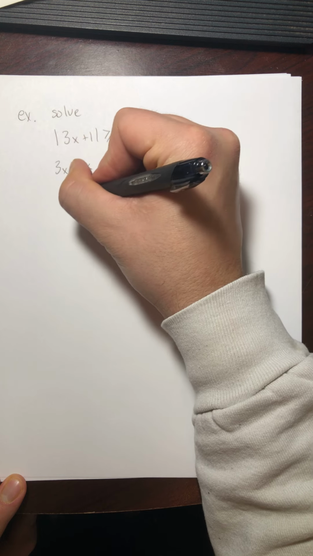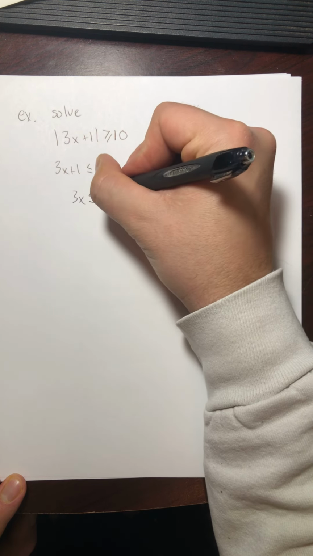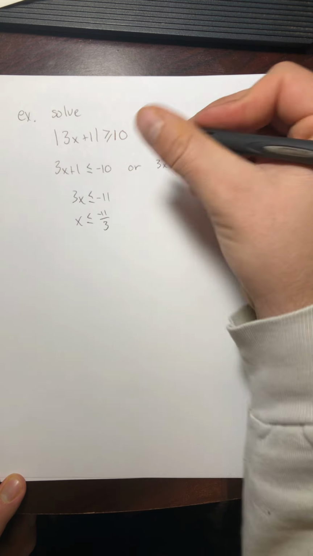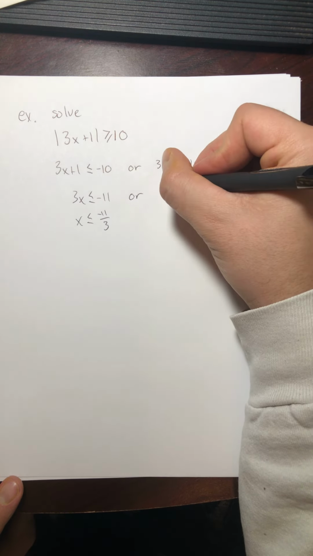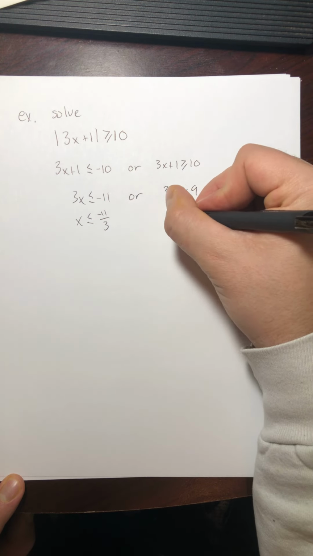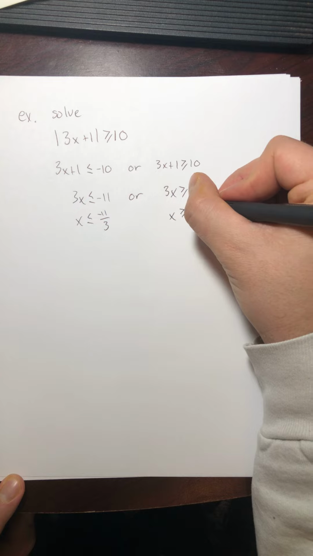So if I subtract 1 over here, 3x is less than or equal to negative 11, so x is less than or equal to negative 11 thirds. And on this side, if I subtract 1, I'll have 3x is greater than or equal to 9, so x is greater than or equal to 3.